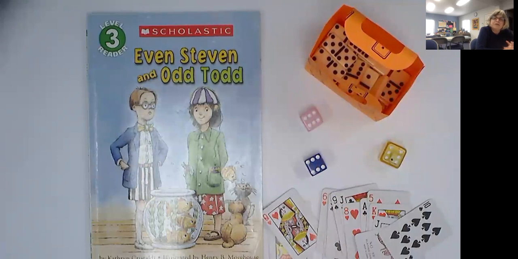So I'm going to do this by using an I wonder statement. And the big statement is, and I will pose it as a question, I wonder what happens if you roll 2 dice and you add. Will the sum be even or odd? That's what we're going to explore today.